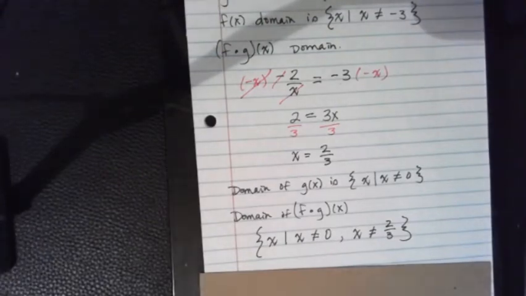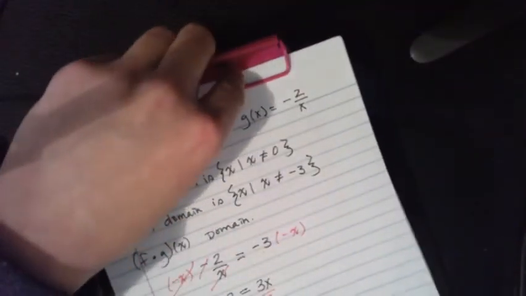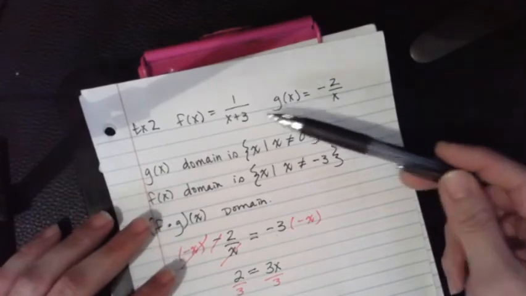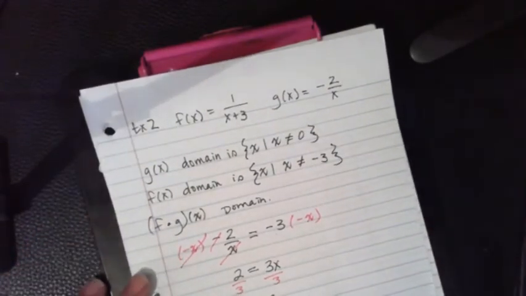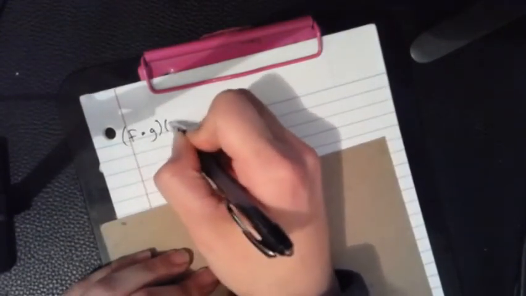So let's find f composed with g. If I was going to find g composed of f, I would have done the reverse. Okay, I would have looked at what was going to make this equal 0. And then that value would have been added on into my domain restriction. But we're not. We're looking for f composed of g of x.